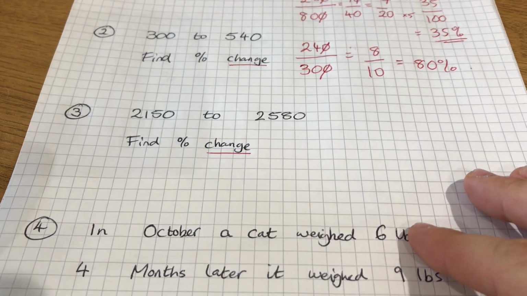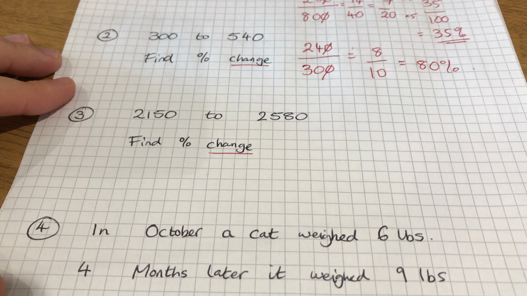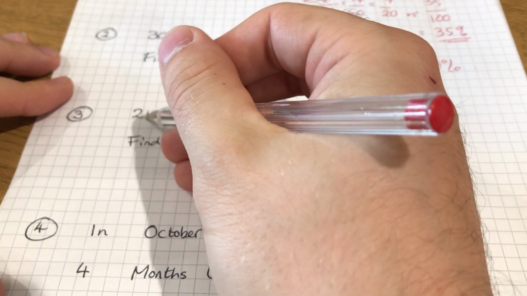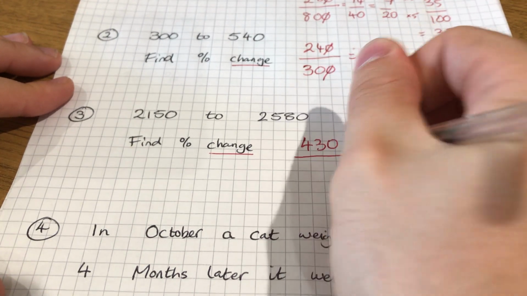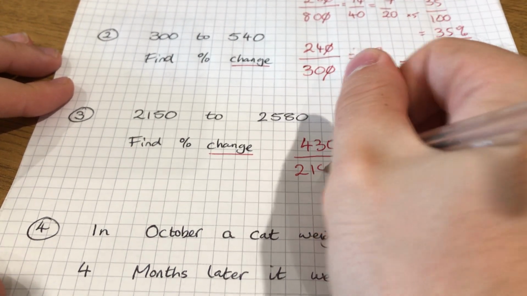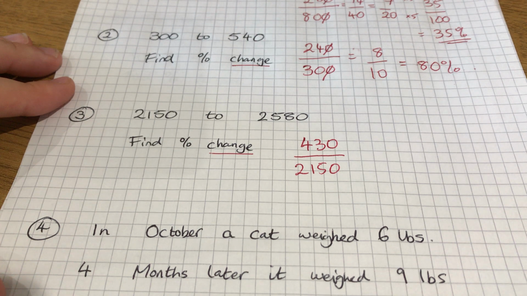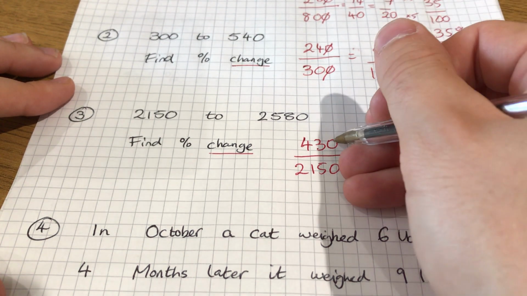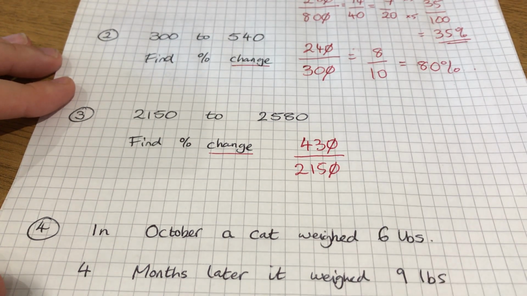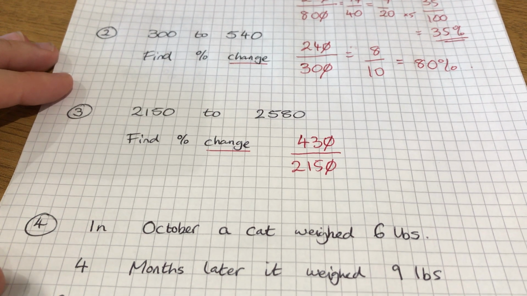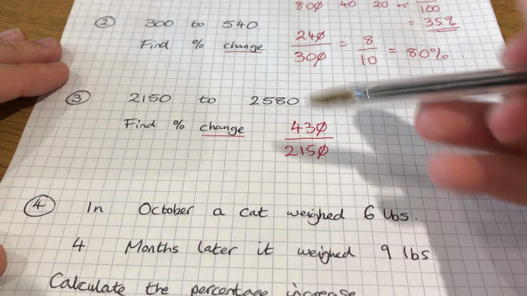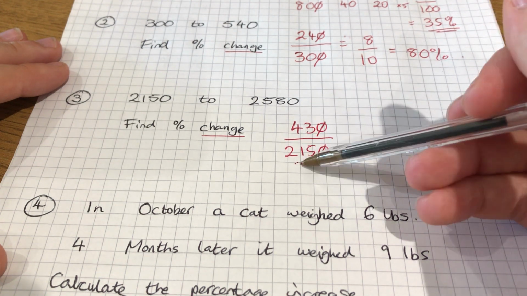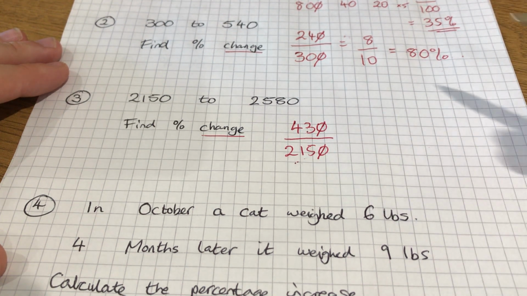Number 3. A bit tricky here, just slightly trickier numbers. The change, 430. The original, 2150. Both in the tens. And this is where it gets really tricky. 43, that is a prime number. So the only thing that can go into both of these is going to be 43.